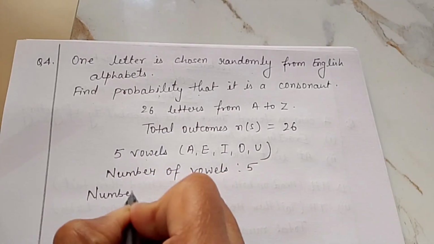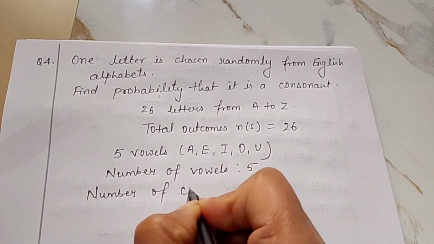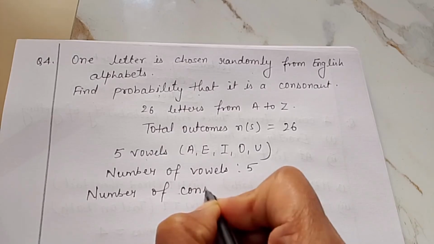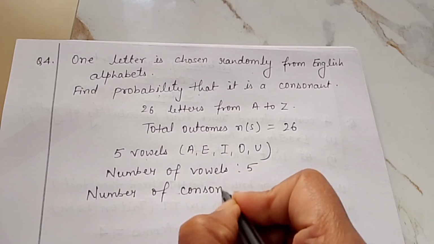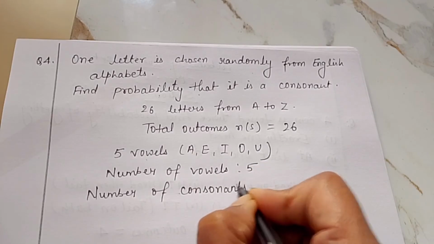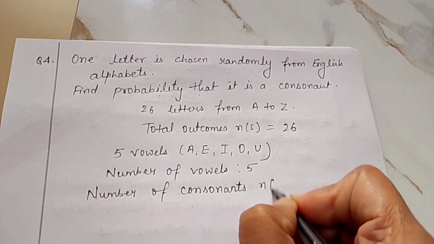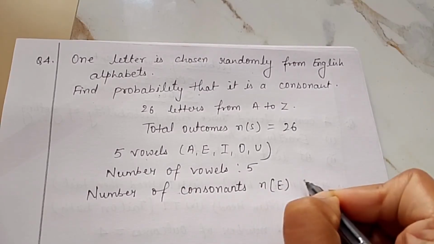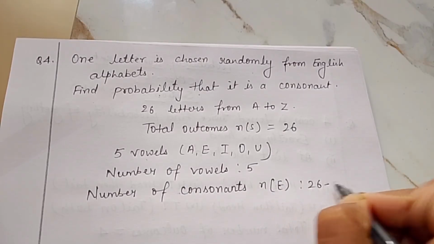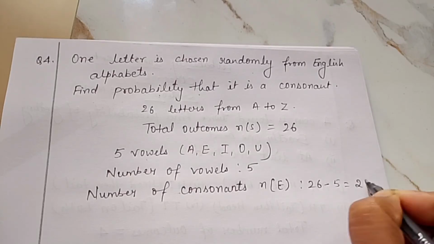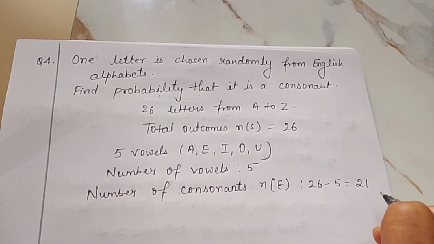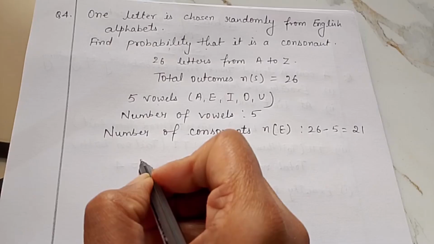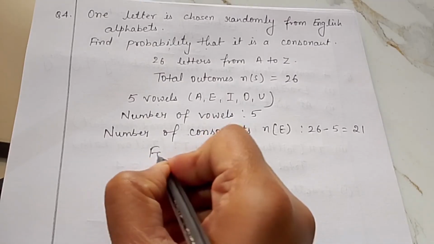Number of consonants is 26 minus 5, which becomes 21. So we have 21 favorable outcomes.